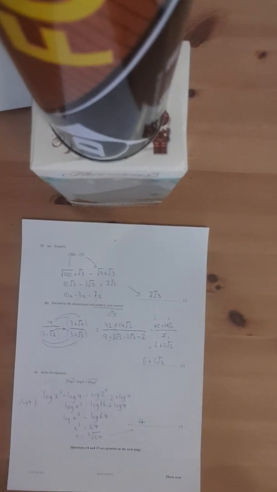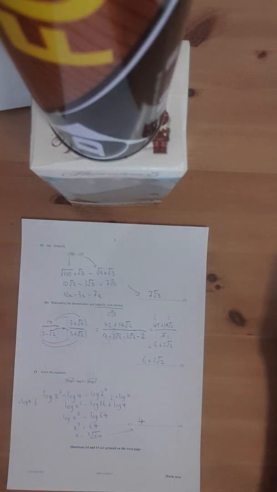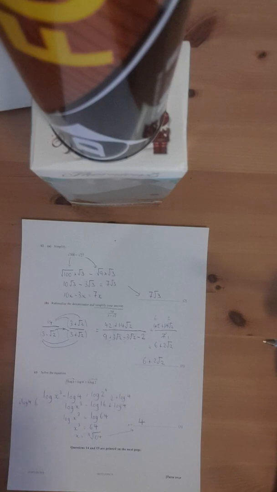Classic log question, particularly towards the end of a paper 2. You're simplifying logs, you're adding logs, and then you're comparing those 2 logs on the left hand side and the right hand side. And if you're going to do IB in the future, this is certainly a topic to get your head around.